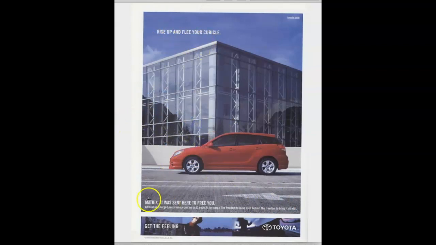Flee your cubicle. Matrix, it was sent here to free you. You need to be freed from the life that you're in. You are currently locked up. We're going to save you. Right? I'm telling you, that's what they're doing here. Isn't this funny? Listen to how. Adrenaline charged performance. And up to, there's an up to, you see that? Up to 53 cubic feet for cargo. The freedom to leave it all behind. The freedom to bring it all with.